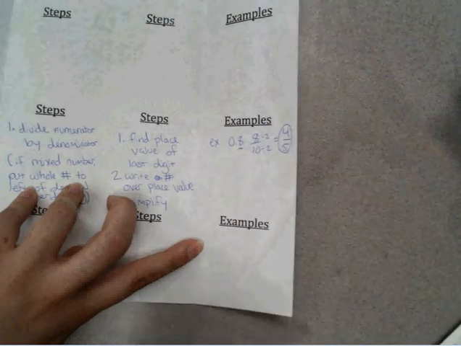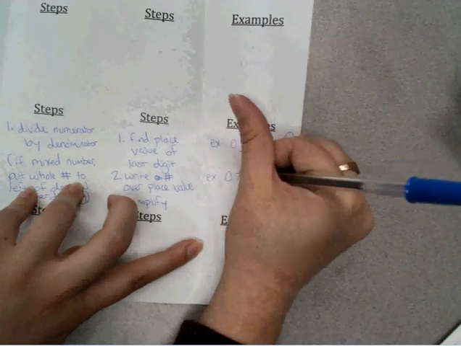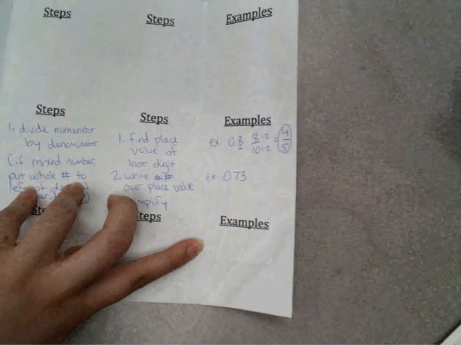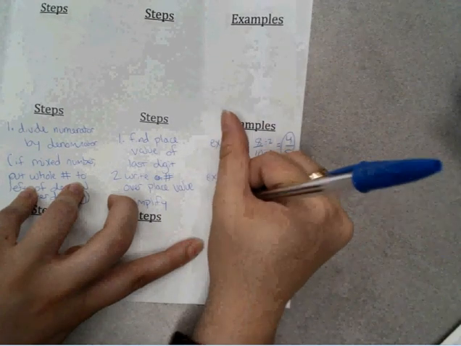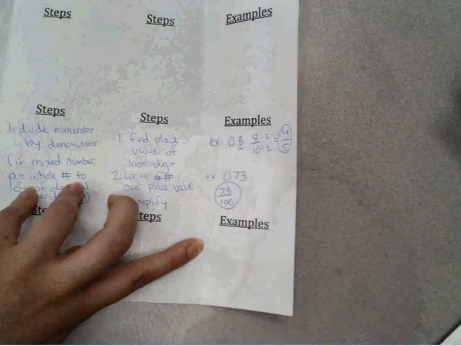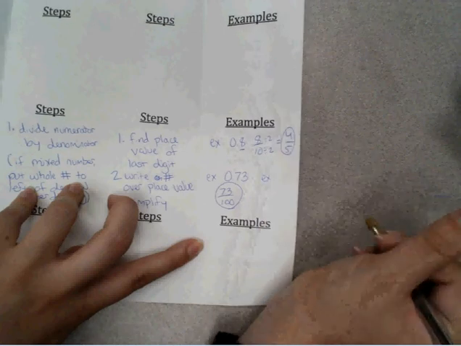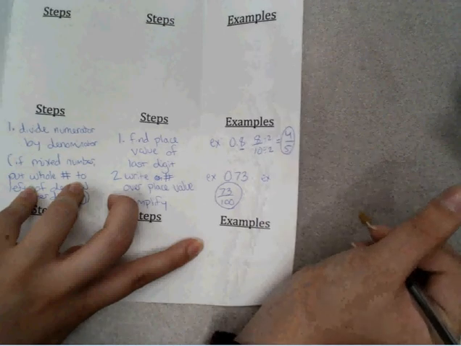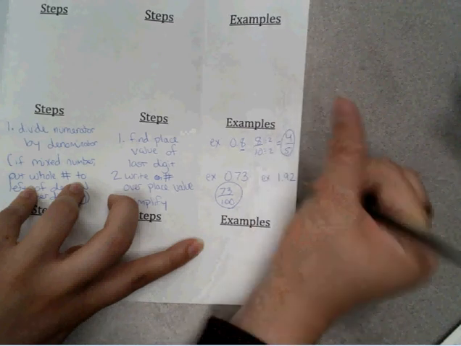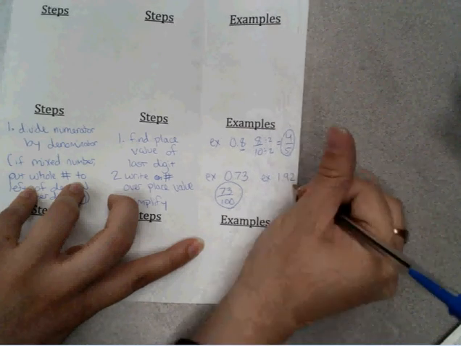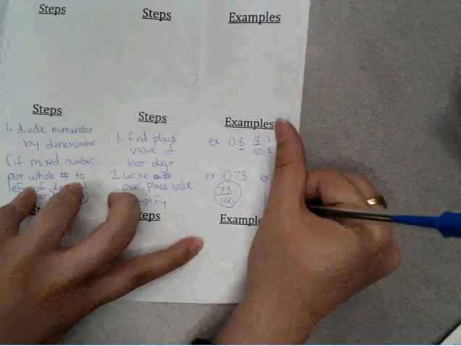Another example we can have is 0.73, 73 hundredths. And so we can just put 73 over 100. Can't be simplified, so that's our answer. And one more, if we have a decimal that's greater than 1, we can put 1 and 92 hundredths like this. And then again, same thing. It goes all the way to the hundredths place, so we can just write 192 over 100.